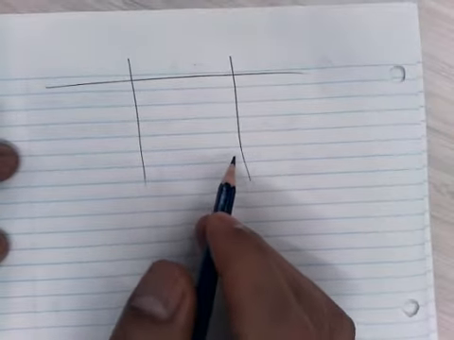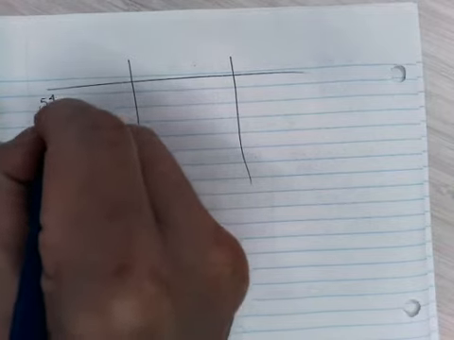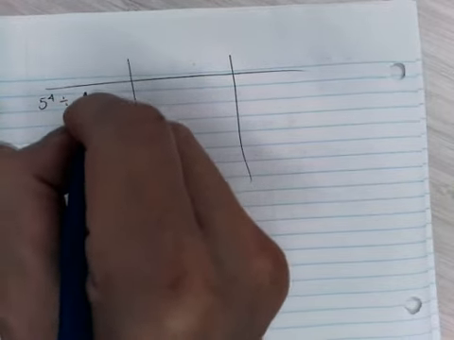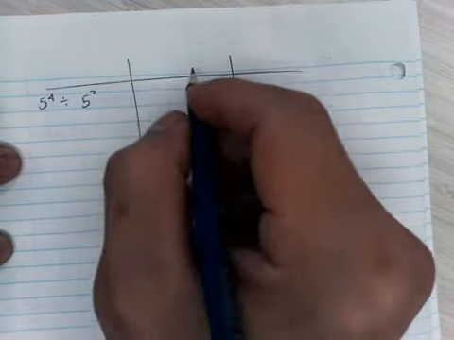Quotient law looks a little something like this. So if you observe again the pattern in this table, let's say when dividing powers of the same base, 5 to the 4 divided by 5 to the 2, how do we write this as a repeated multiplication?